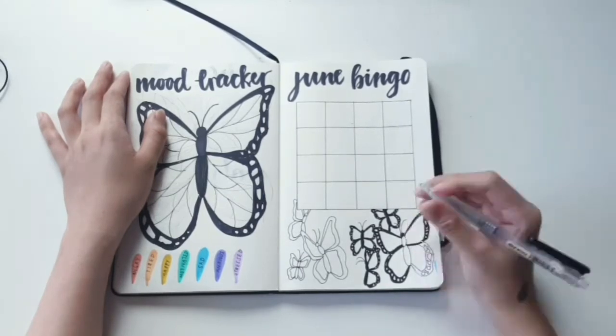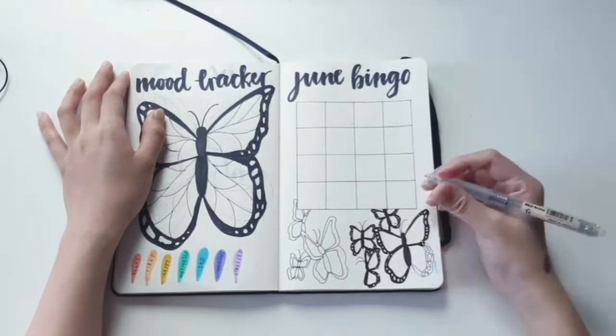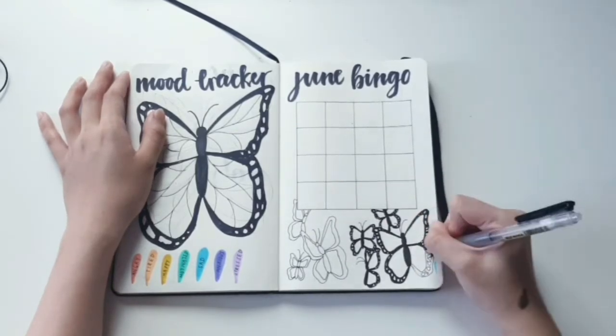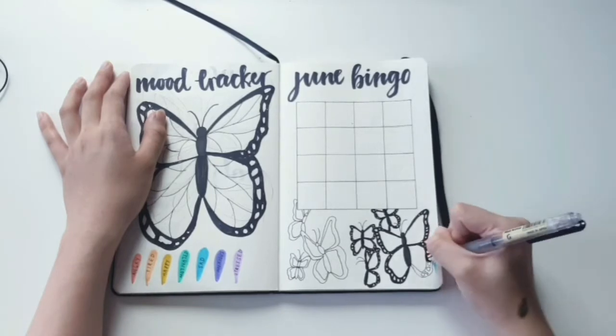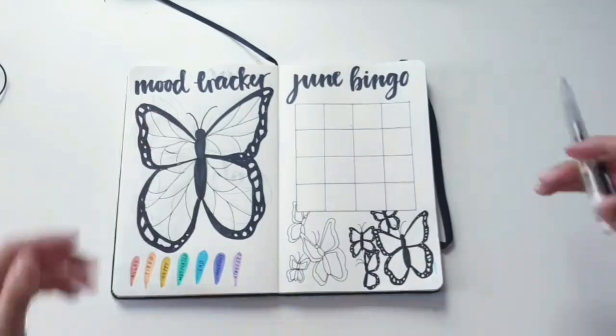So the reason why I decided to use butterflies for the theme of June is because I felt that I've been painting a lot during May, and because I bought a paint by number set from online, and it's super relaxing to paint and watch Netflix at the same time.